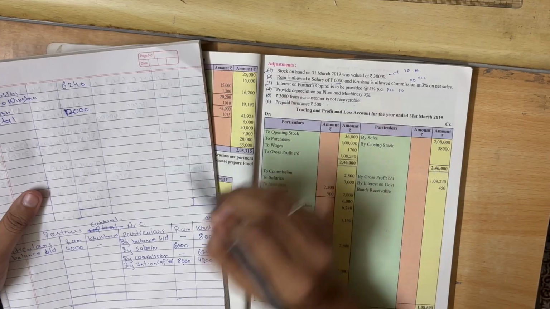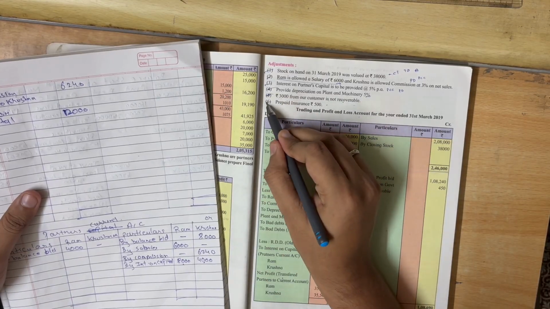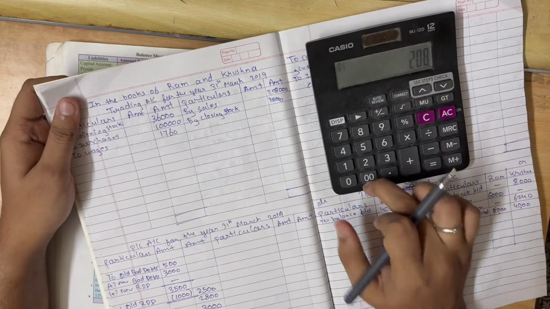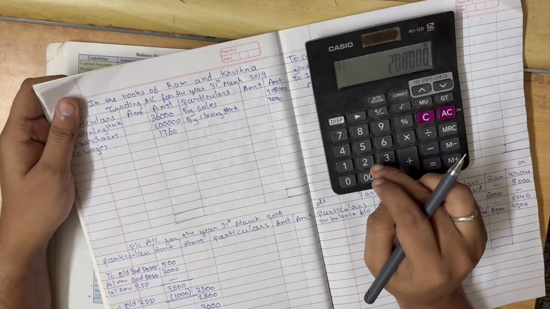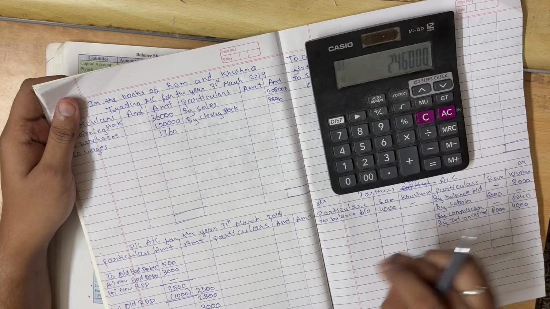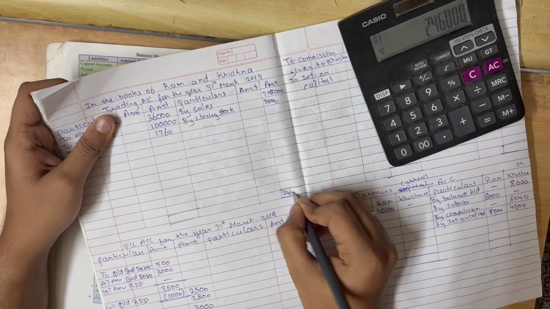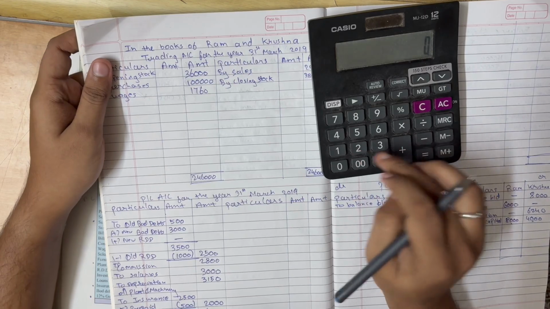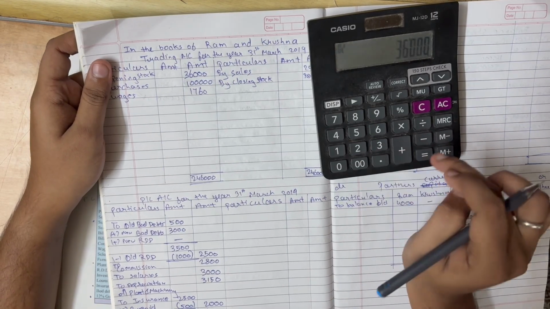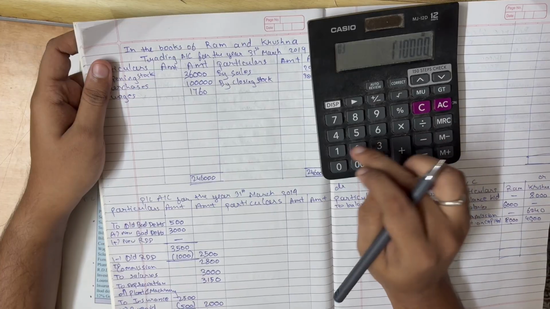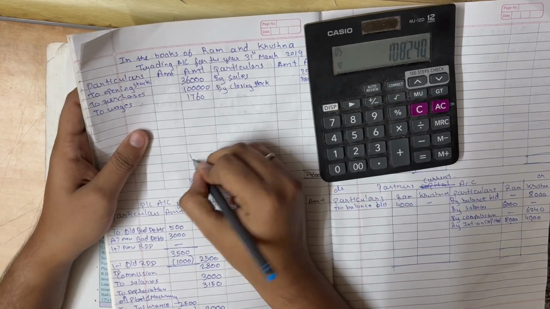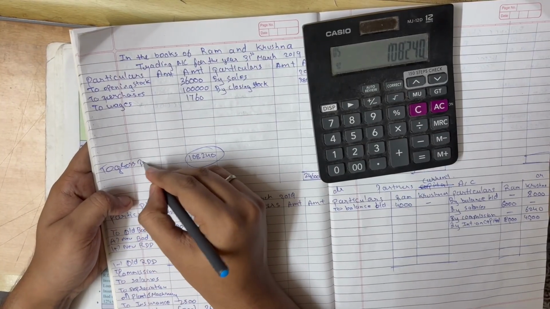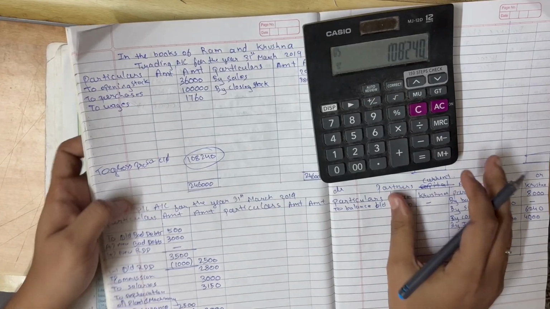This is done. Depreciation is also done. Bad debt is also done. Prepaid insurance is also done. So we'll get the total. 2,08,000 plus 38,000, which is 2,46,000. We'll less the expenses: 2,46,000 minus 36,000 minus 1 lakh minus 1,760. We get 1,08,240 as gross profit. So to gross profit carried down. Okay, we'll get this amount here.